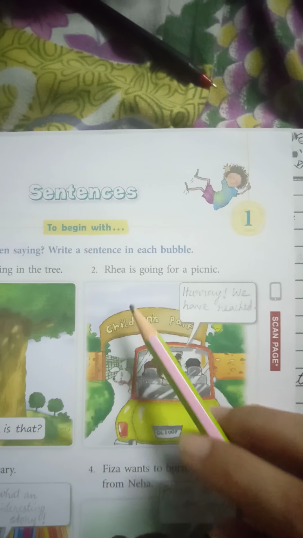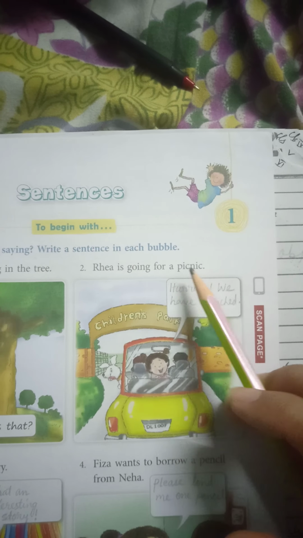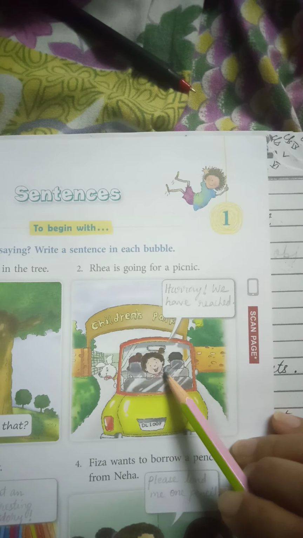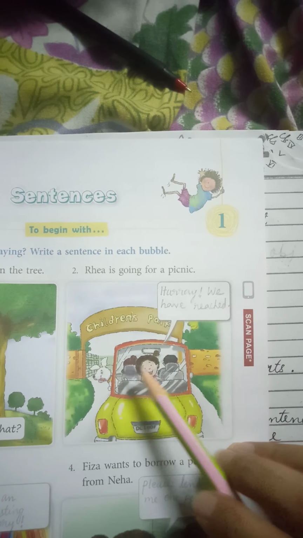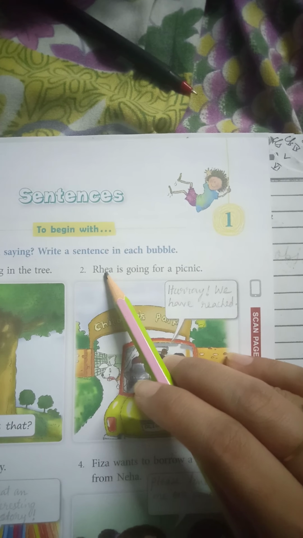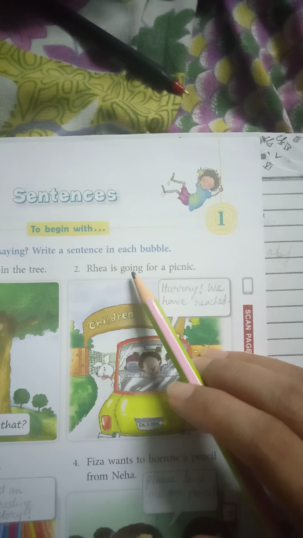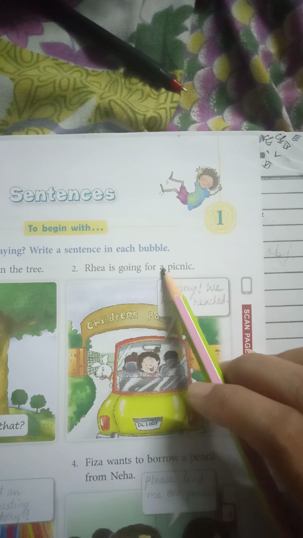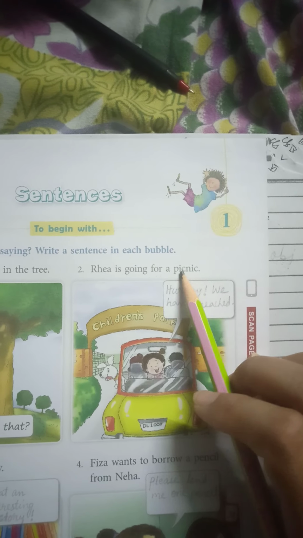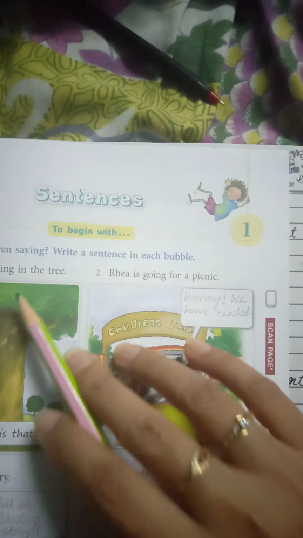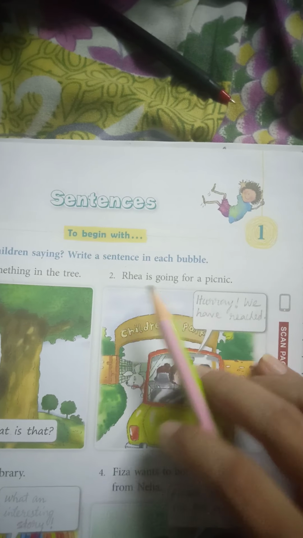And so number 2, Ria is going for a picnic. So we can see here this is Ria, she is going for a picnic. So here Ria is a subject, is is a helping verb, going is a verb, for a picnic is an object. And also in a sentence we can find subject and then predicate.